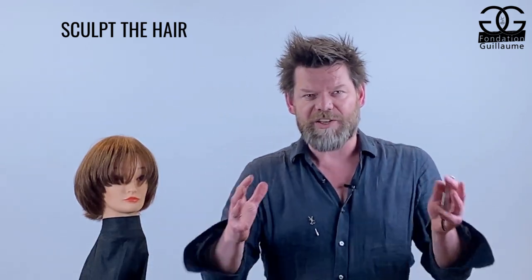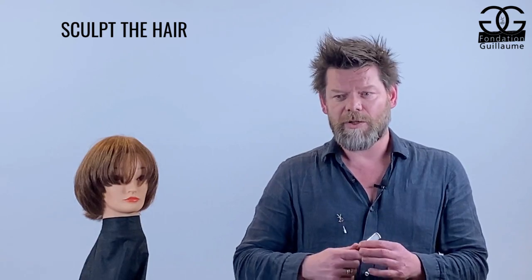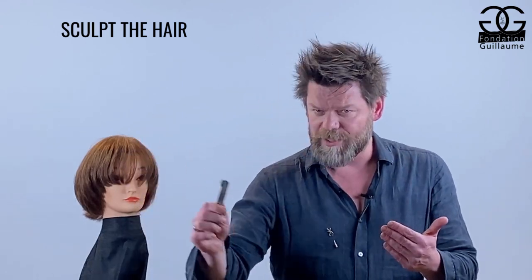So let's go back. How to cut with a razor. How to cut with this fantastic tool. I'm going to start by telling you that you don't cut hair with a razor. With a scissor you cut the hair, and with a razor you're going to glide through the hair, you're going to sculpt the hair, just like an artist sculpts statues. You're going to use this razor to sculpt the shape that you would like to have. And how you do that is by gliding through the hair.